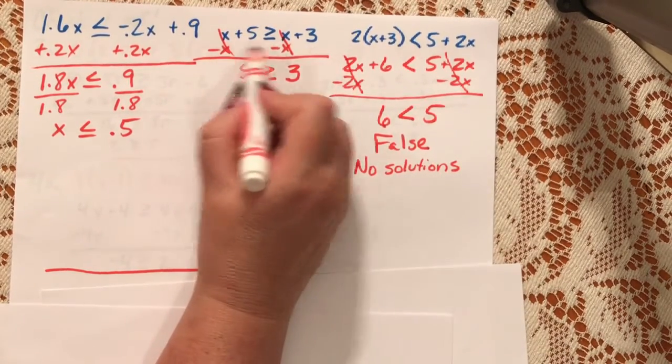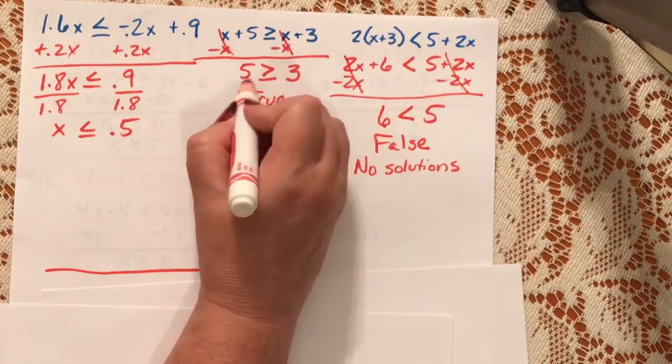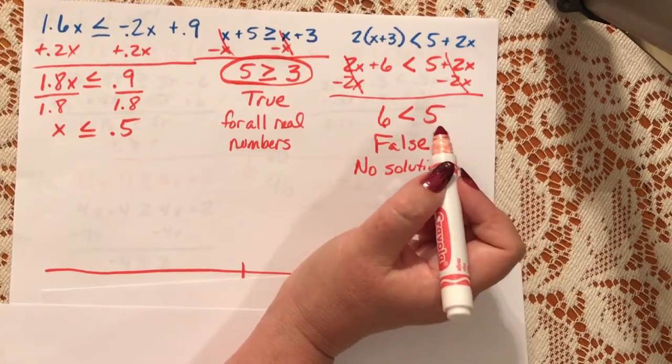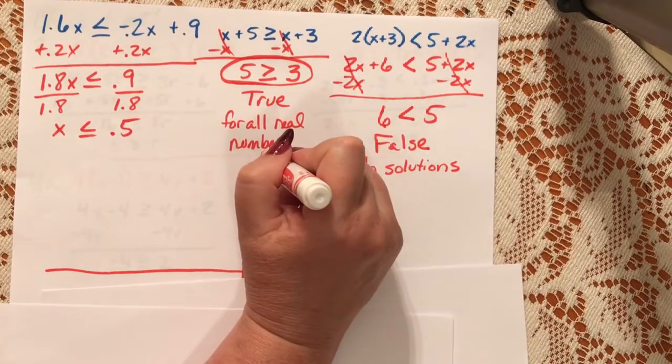So if you end up with no more variables and the number part of the answer is true, then all the numbers work.